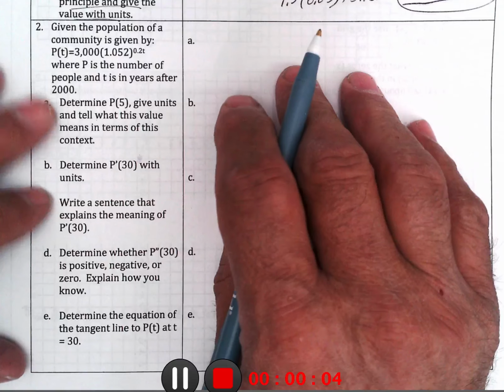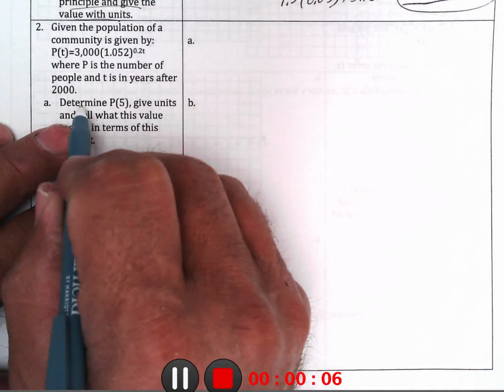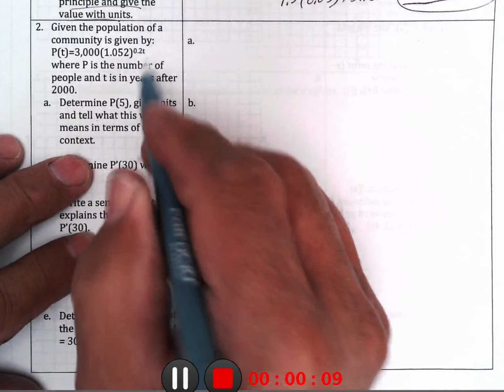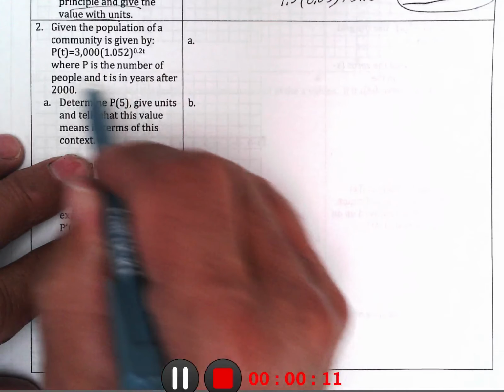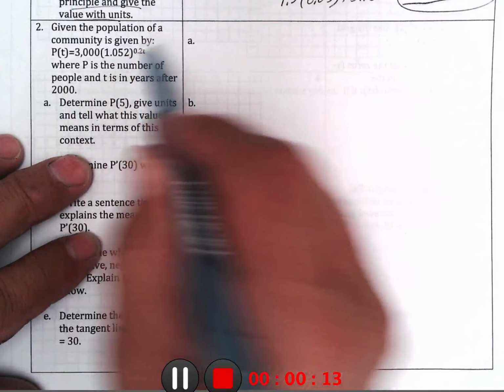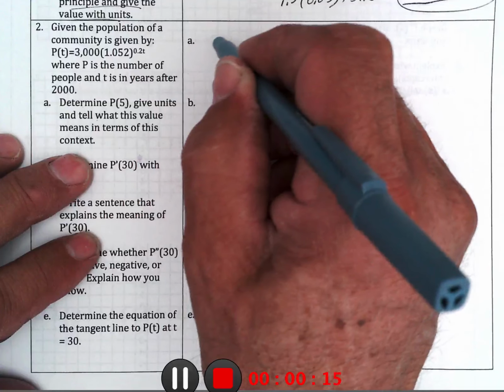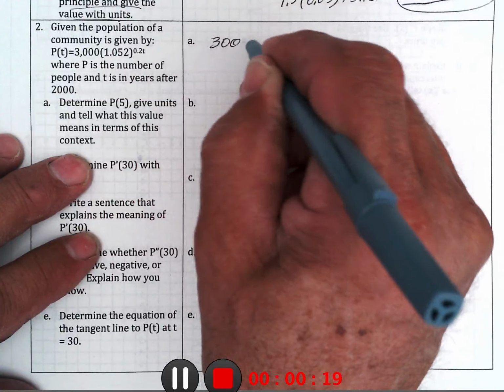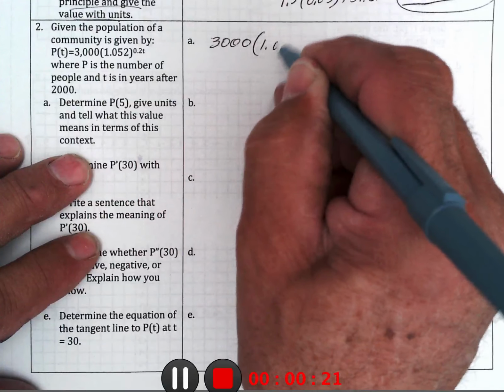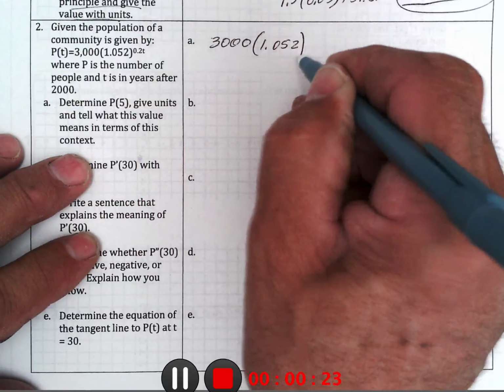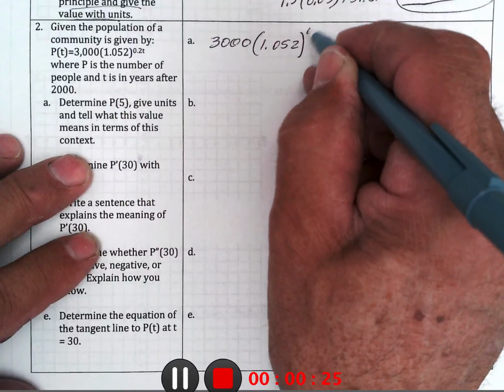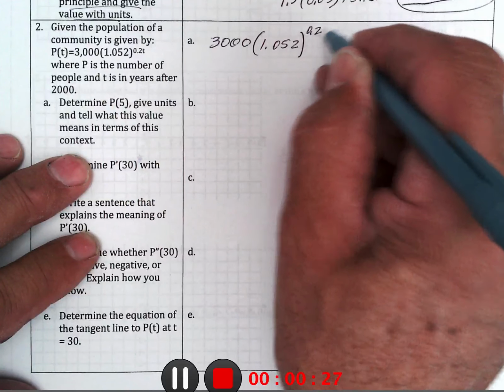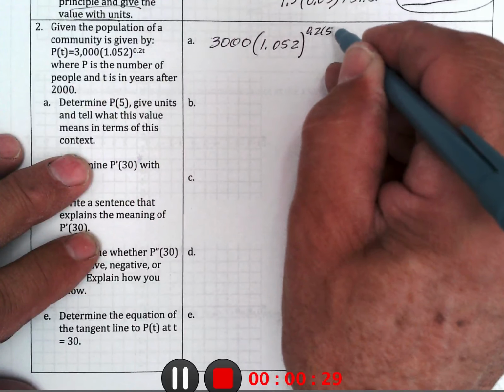Okay, determine P of 5. That would be putting 5 in for T here, and that would be 3,000 times 1.052 to the 0.2 times 5. Simply just plugging it in.